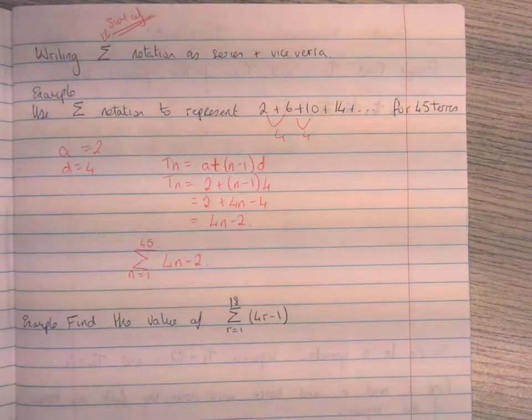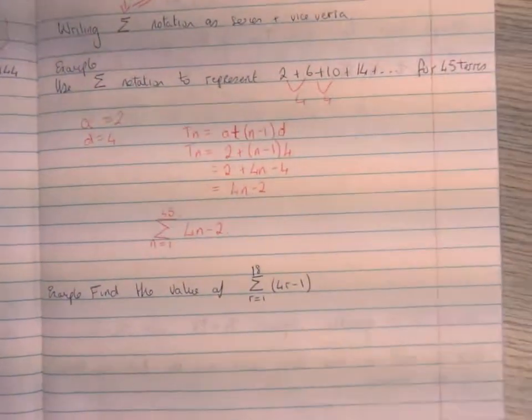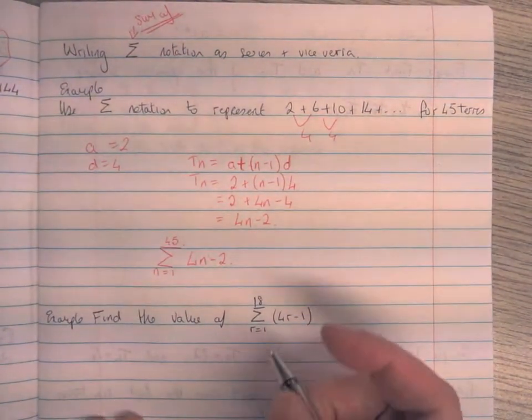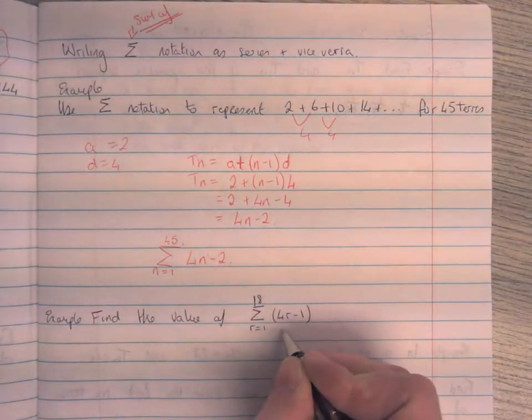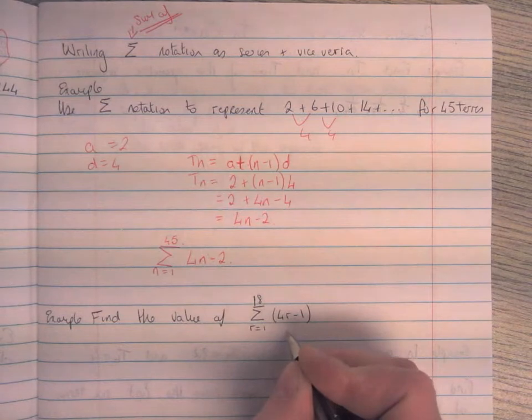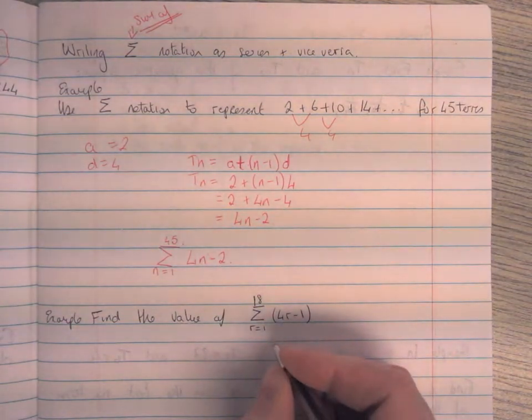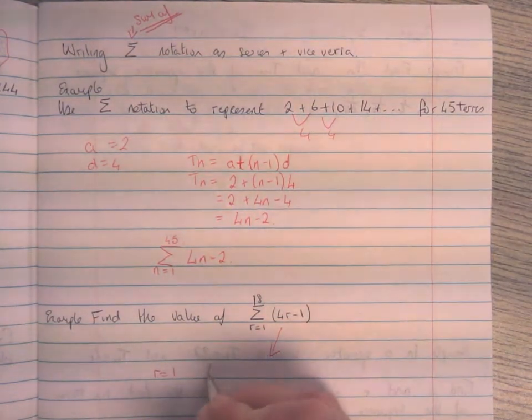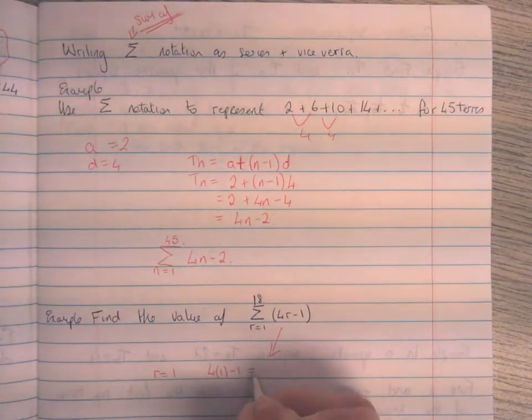So in the next example, we're given the sigma notation and we're asked to find the value of if you did it out. What we do have to do is we do have to do a few to get our A and our D to be able to use the Sn formula. So when r is 1, 4 times 1 minus 1 is 3.